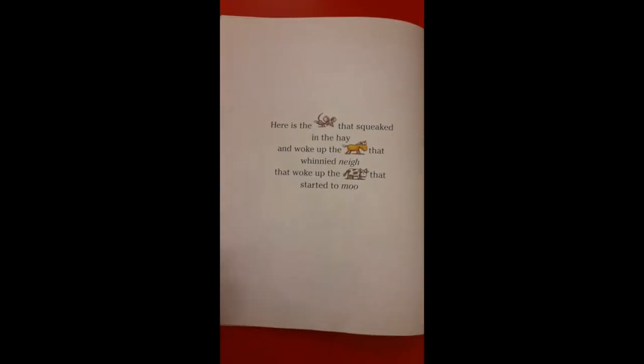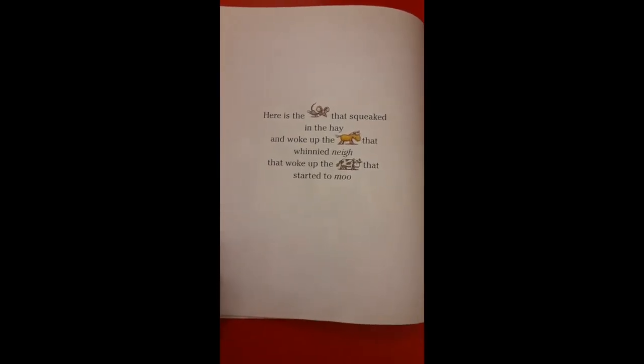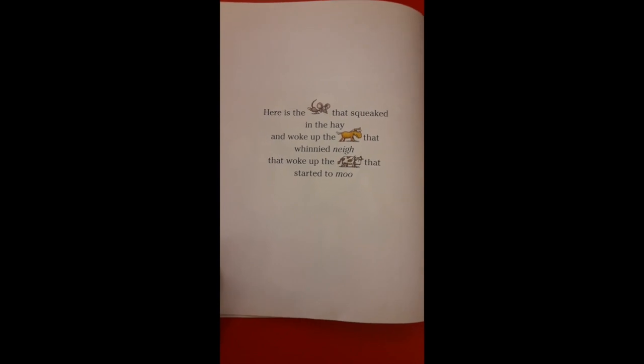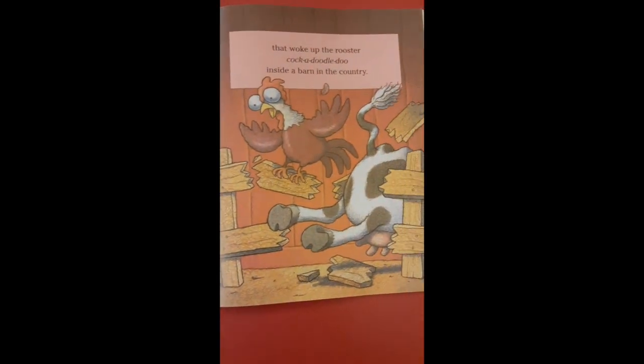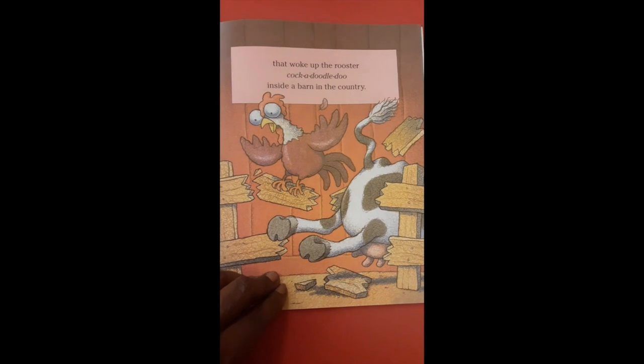Here is the mouse that squeaked in the hay and woke up the horse that whined neigh, that woke up the cow that started to moo. Who else did they wake up? That woke up the rooster cock-a-doodle-doo inside a barn in the country.